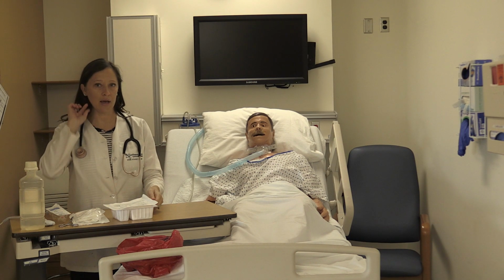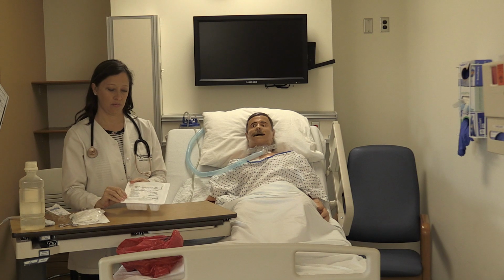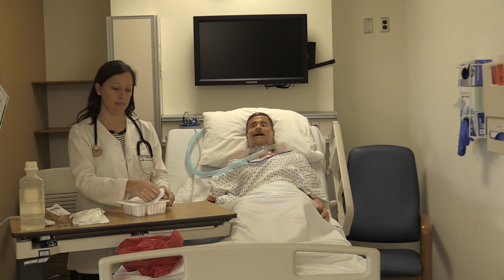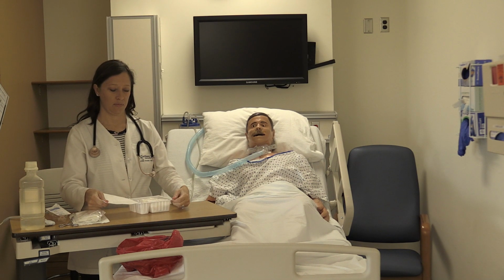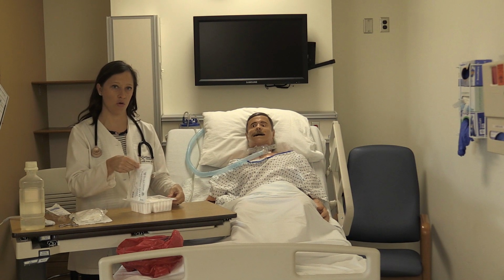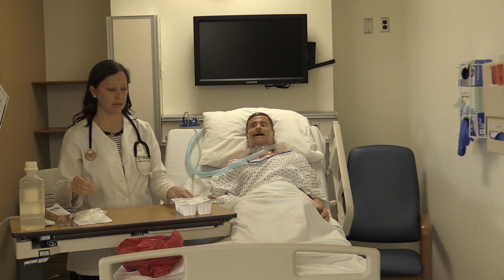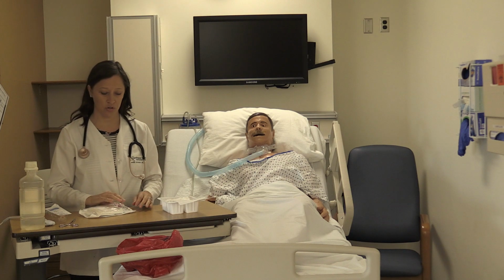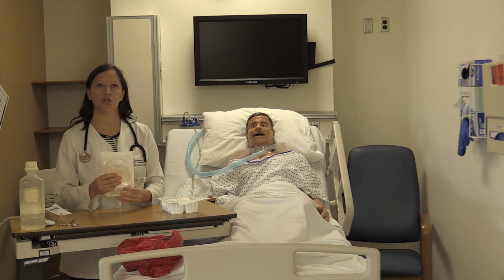Okay, so for the tracheostomy care kit, you want to open it very carefully, making sure that your cover does not go back over your supplies. And then you want to open your suction tubing.